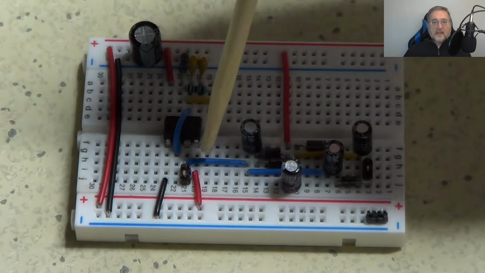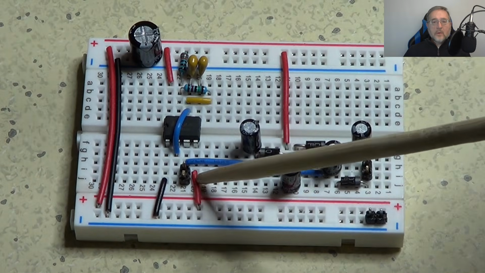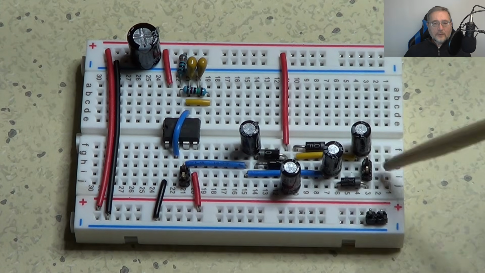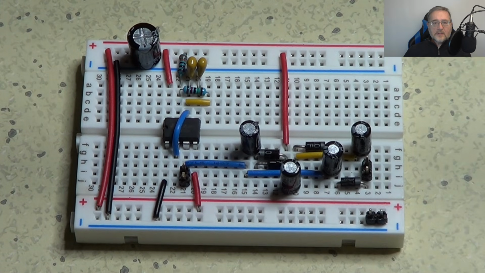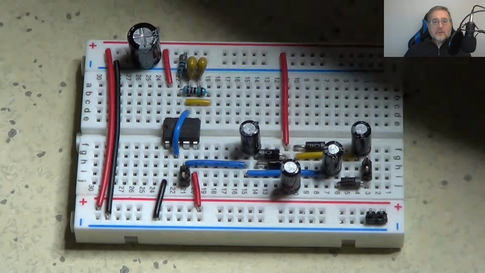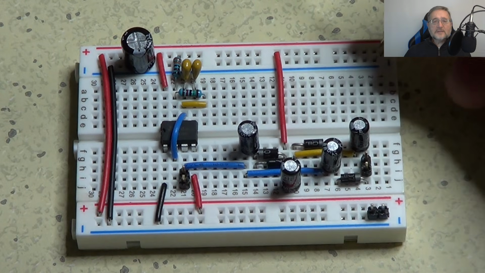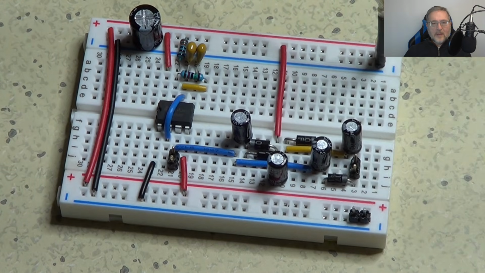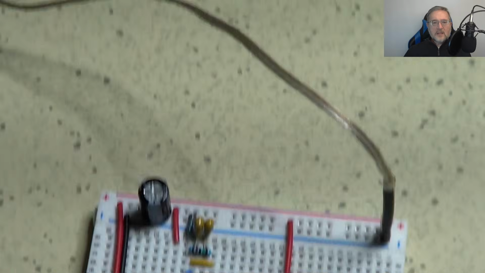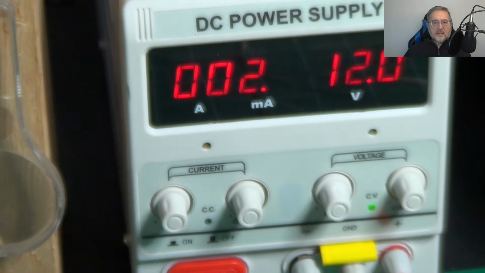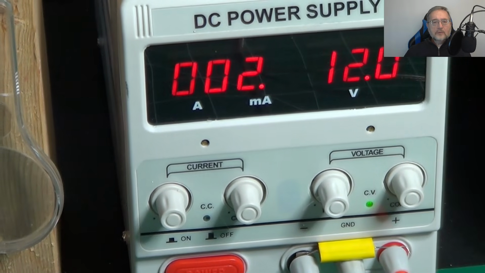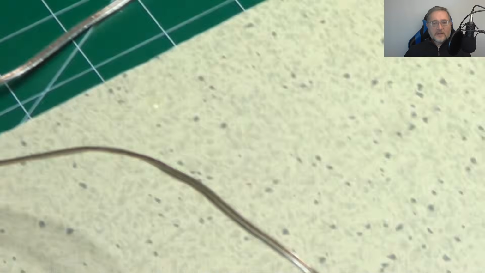Again, there is a header from where we can extract the square wave, and another one at the output of the second stage. If I power the circuit with 12 volts, like I did with the previous one, we should now see an output voltage of about 36 volts, which is 3 times 12. Let's now connect the power. The workbench power supply still provides 12 volts, and you can see that the circuit is absorbing 2 mA, about the same as the previous one.